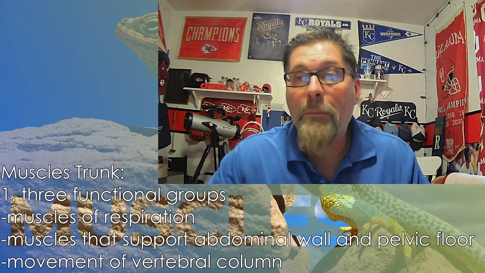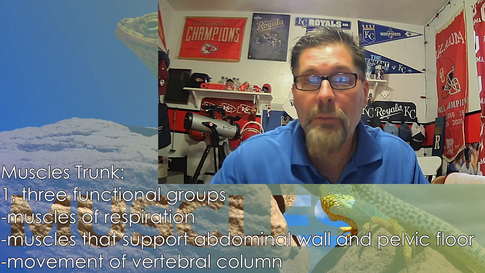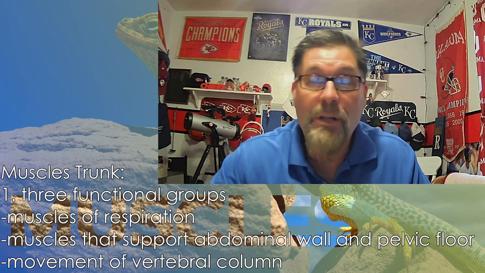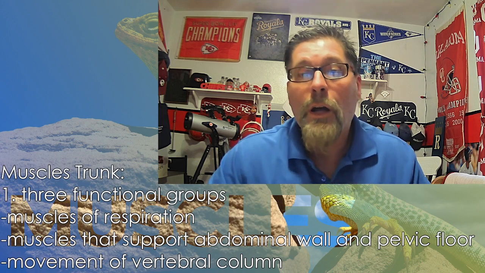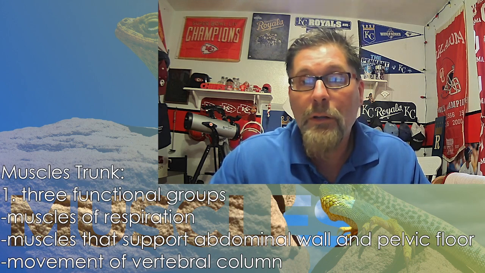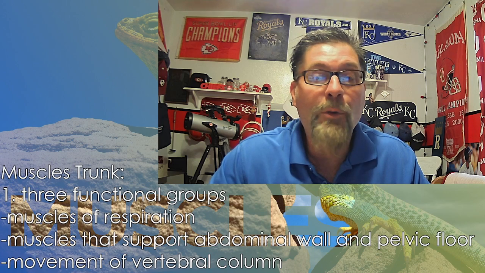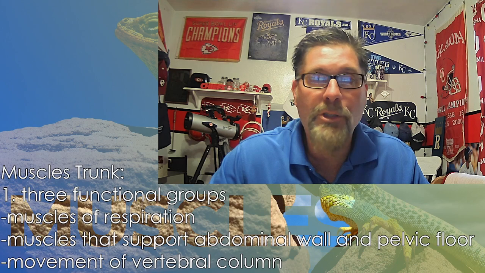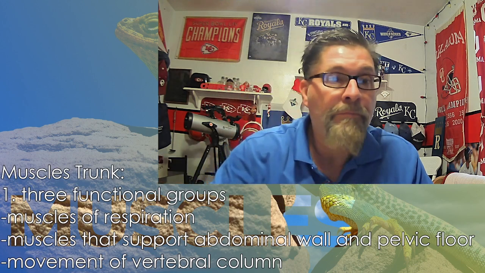Now, when we're talking about muscles of the trunk, let's set the stage for what we're going to be talking about. There are three groups of muscles. Some overlap, but we're going to find out who those are. Muscles that help us with our breathing, muscles that support, and muscles associated with movement of the vertebral column. Not necessarily movement of us, but just moving the trunk and the body around.